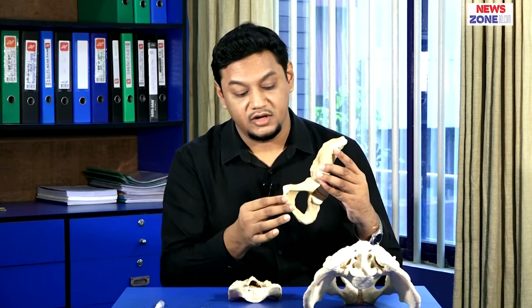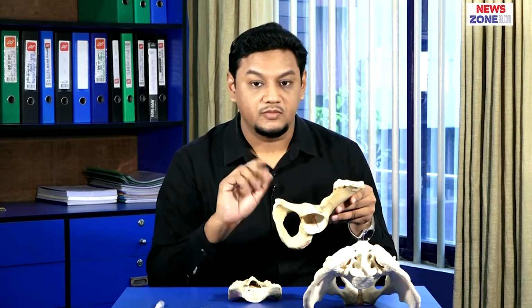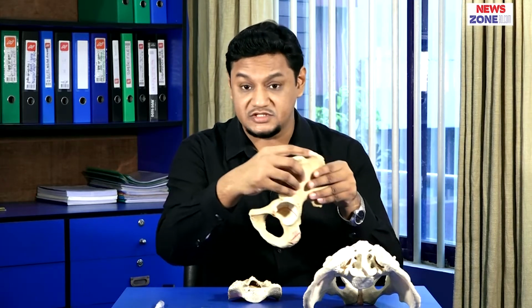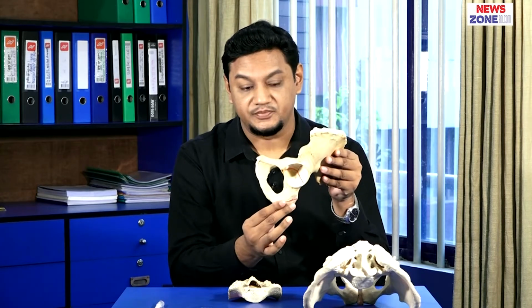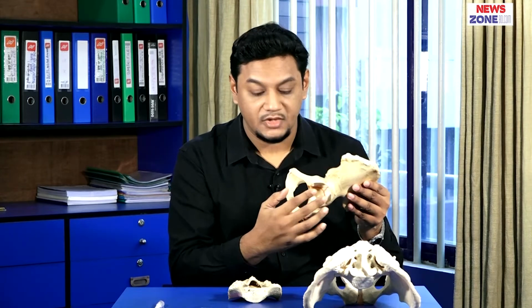Over here you can see this small quadrangular part, it is the pubis. And over here you can see this is the ischium. So the hip bone is mainly formed by three bones: the ilium, which is the larger one, then a smaller one, the pubis, and the ischium. You can see there is a concavity over here. This is called the acetabulum. You can also see that all these three parts are connected at the acetabulum. This foramen is called the obturator foramen.